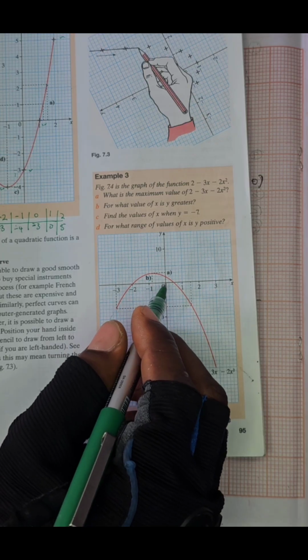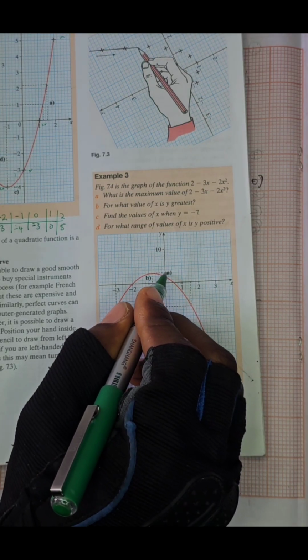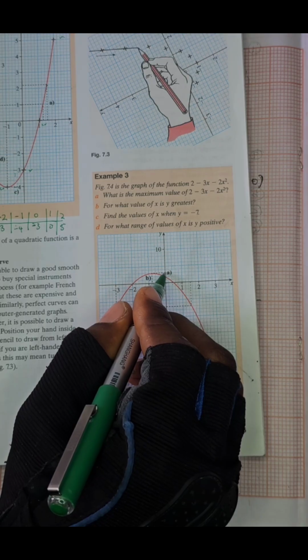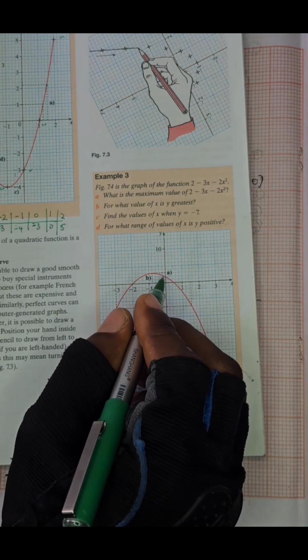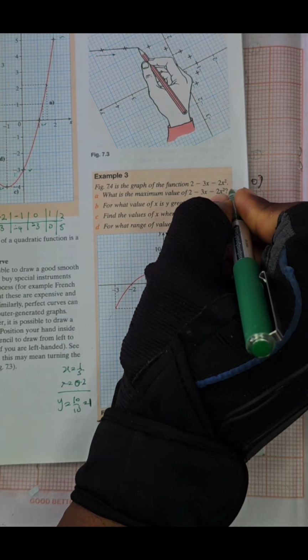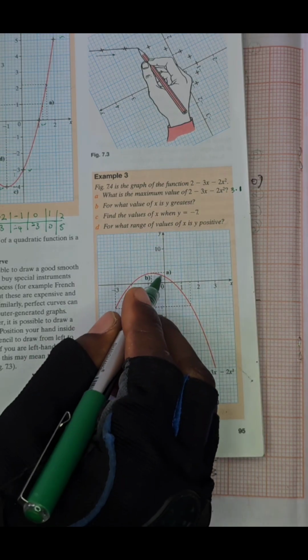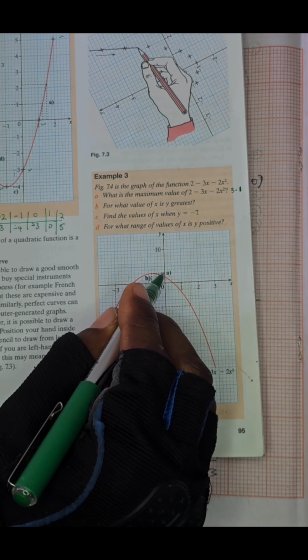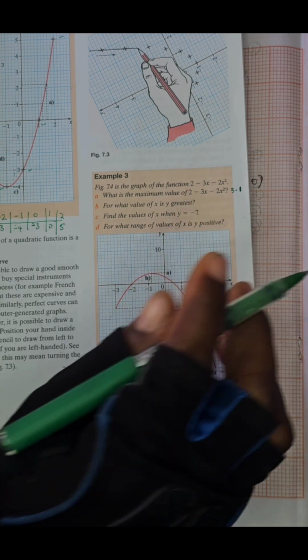So for the maximum value, we are going to count 1, 2, 3, but it's slightly above the 3. You can call it 3, you're not far. But to be more accurate, the answer for this is 3.1. But even if you call it 3, because the line is just a little bit above it, we are still close to the answer because it's only a 0.1 difference in error.